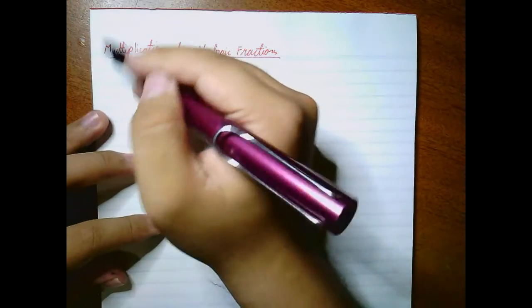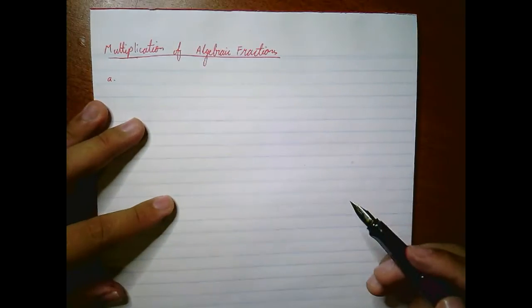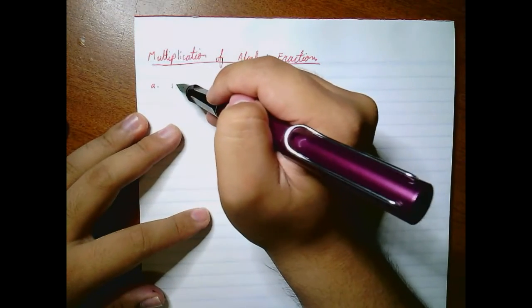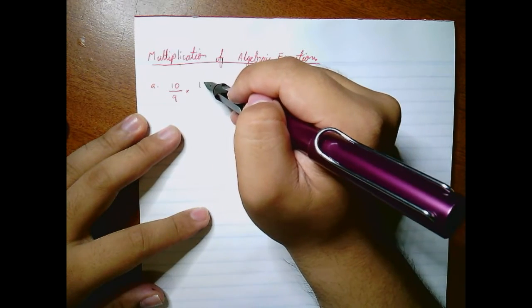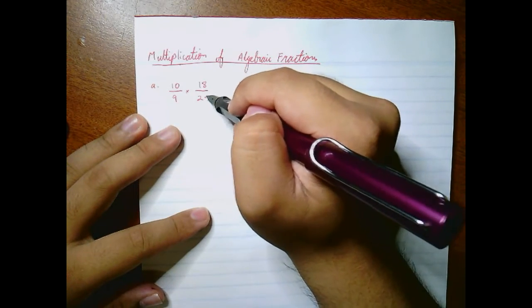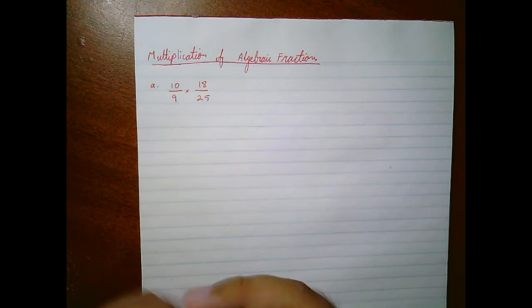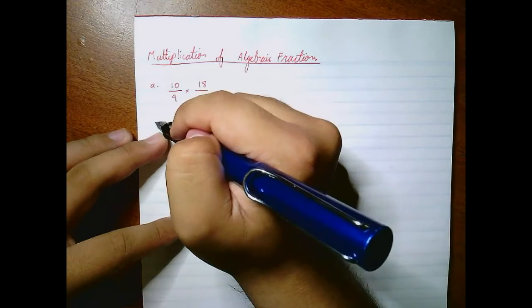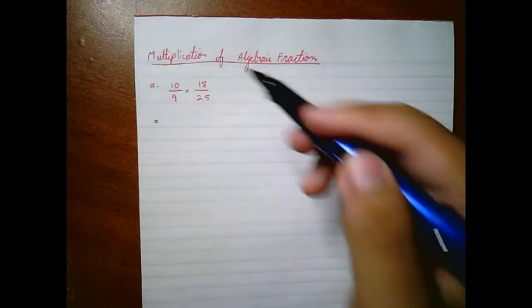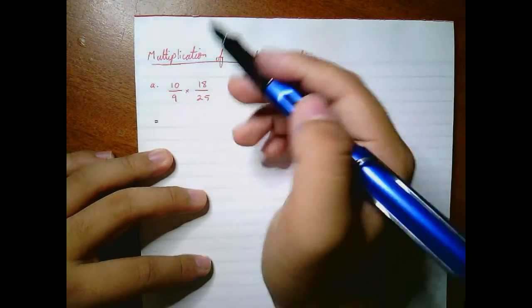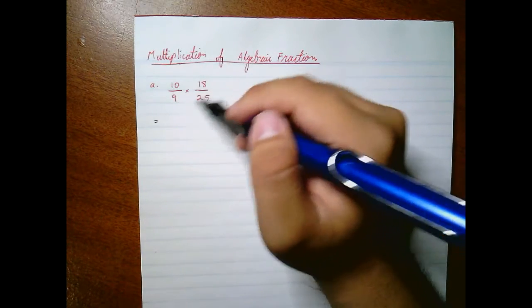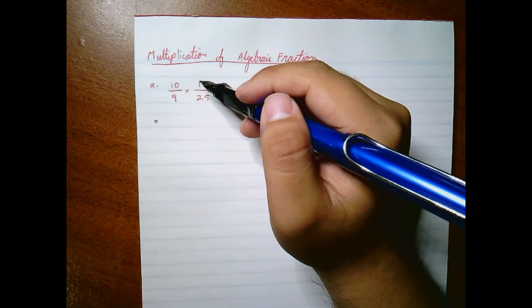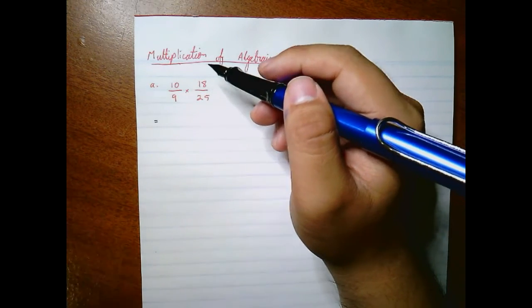Okay, so let's just take the first example. This one is not an algebraic fraction at all, but we use the exact same idea from the multiplication of regular fractions. So here we go. Now to make this a lot simpler, we're gonna cancel, or at least divide numbers, before we multiply them. So let's take a look at the numbers.